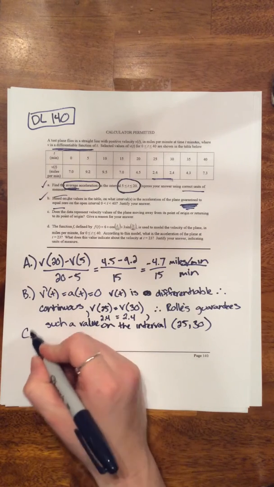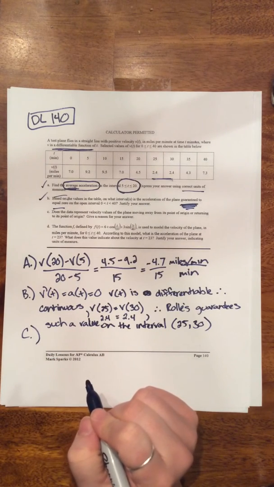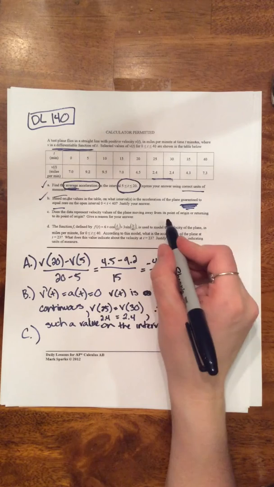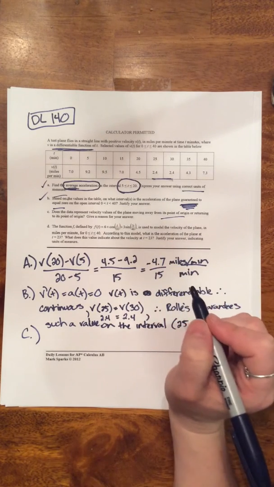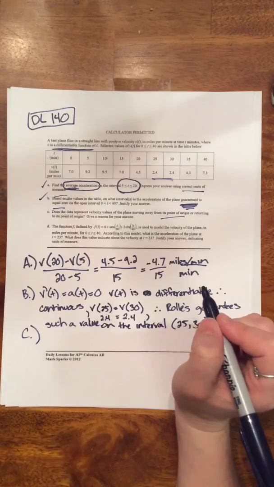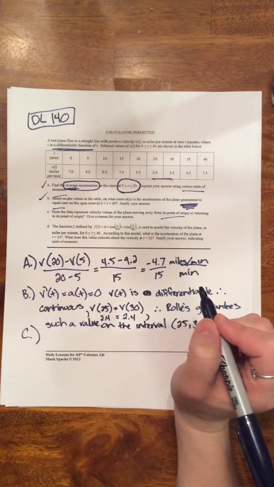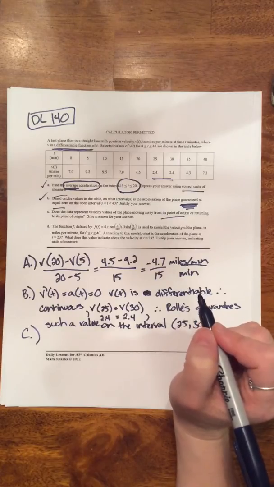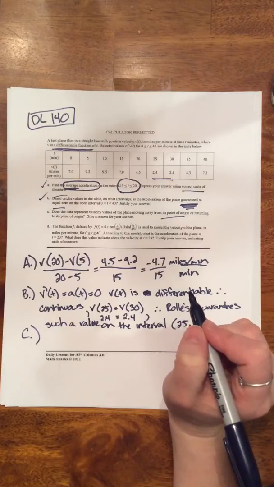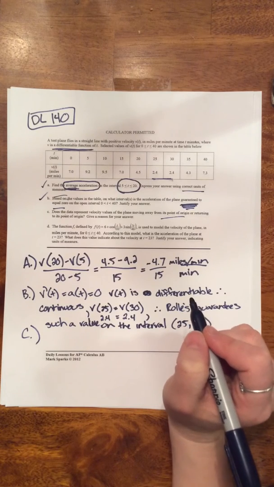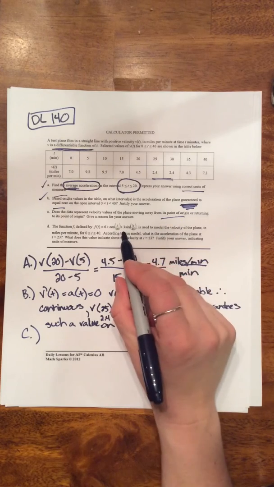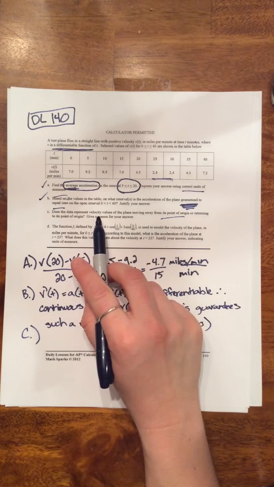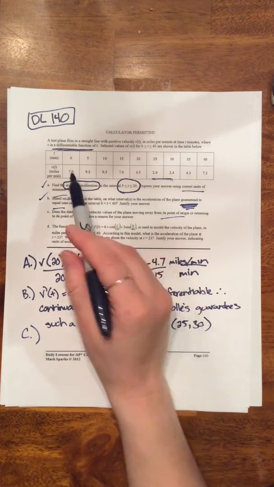Okay, next one. Does the data represent velocity of the plane moving away from its point of origin or returning to its point of origin? Let's go through this a little bit. Velocity values, away from its point of origin or returning to its point of origin. So I'm going to be thinking, is this moving right or left, or what's happening here?